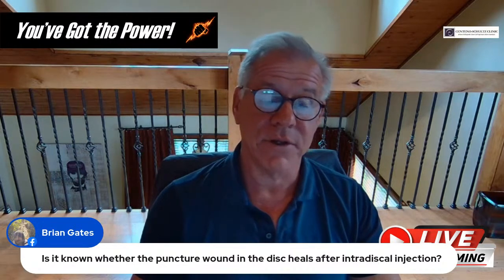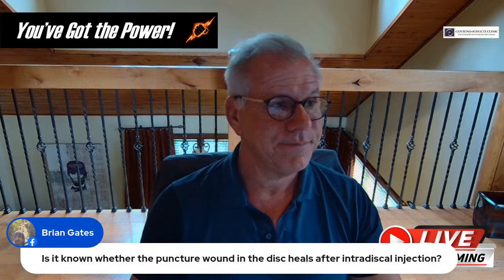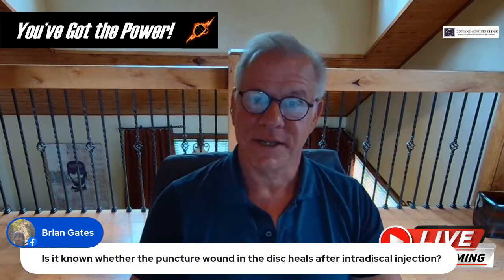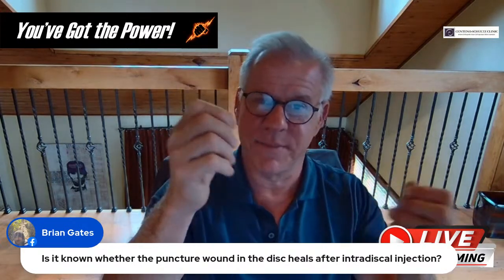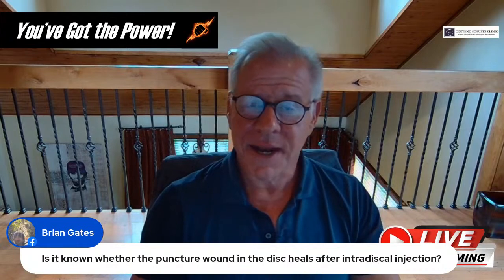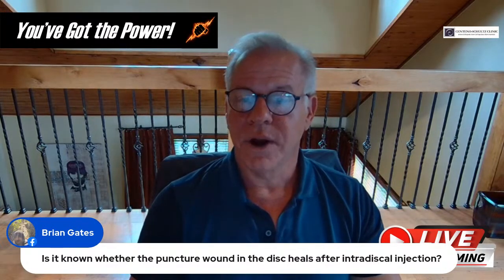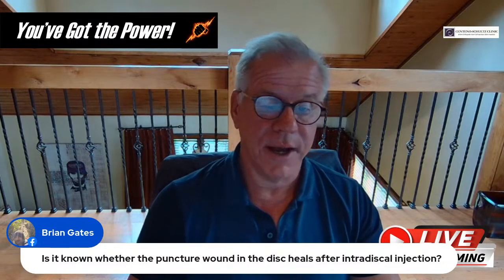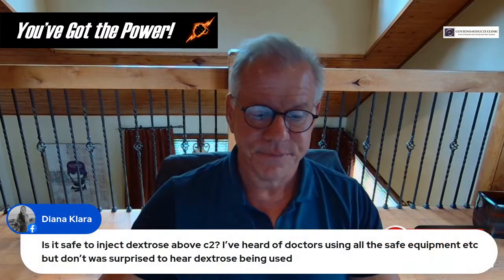A 25 gauge needle is about 10 times smaller than a 17 gauge. It's a little piece of thin spaghetti that needs an introducer needle to get into the disc, whereas a 17 gauge needle I would only describe as a harpoon. So be very careful about that. I agree with your concerns.